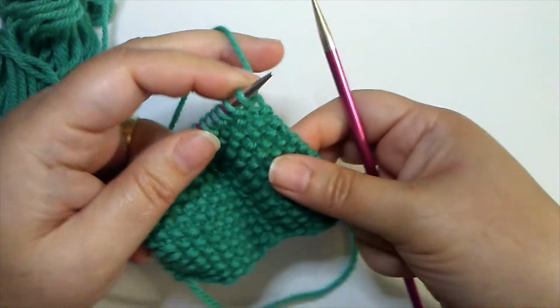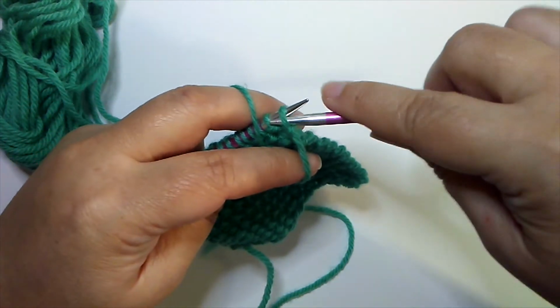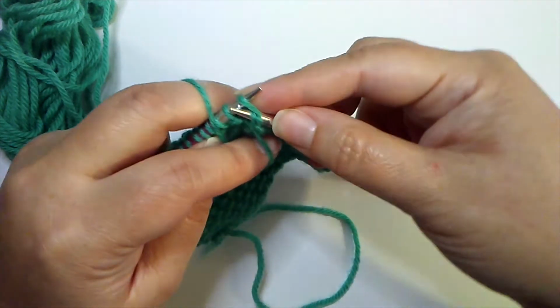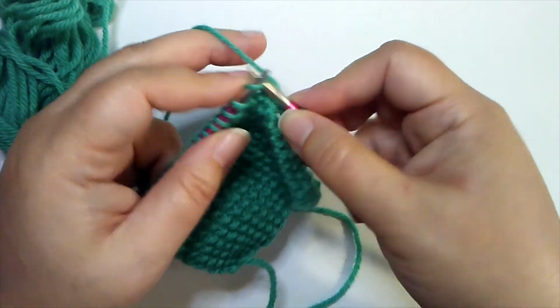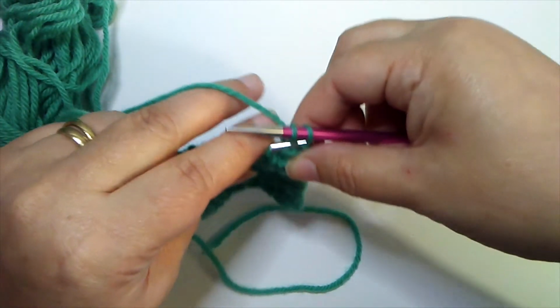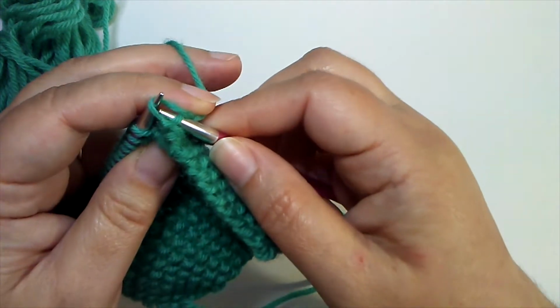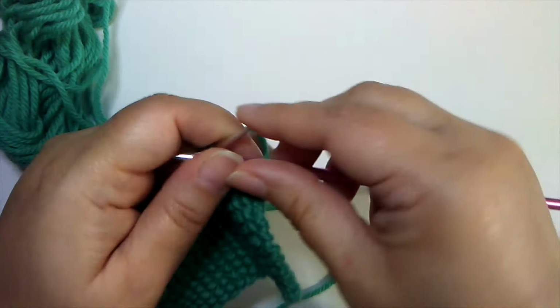You're still going to do the basic bind off. There is a knit stitch first, so I'll purl it, which means I work the first 2 stitches. And there is a purl stitch, so I'm going to knit it. So I've got my 2 stitches. I'm going to pull that first stitch right over the second one. And that first stitch is bound off. That's all there is to it.